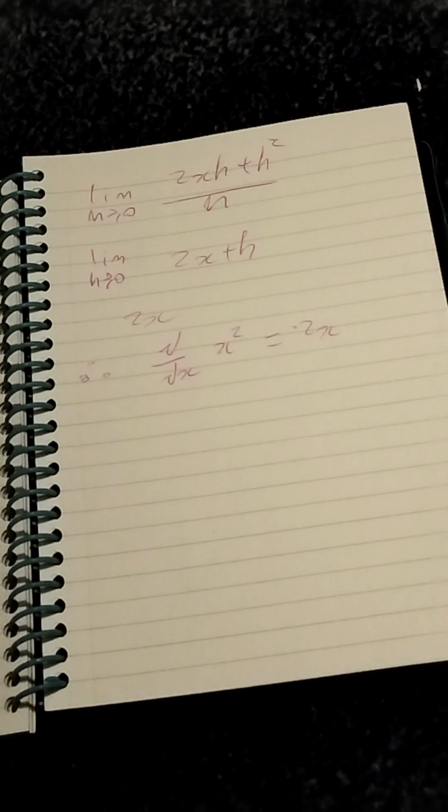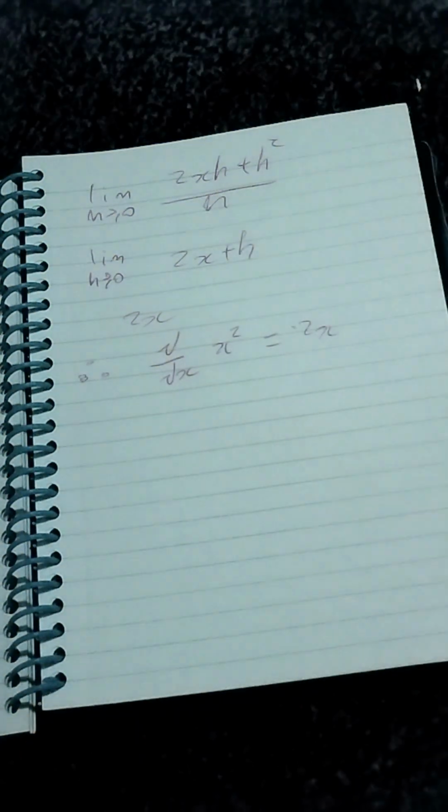Now, this isn't just something you can work with for x squared. This is a formula that will be given to you in the formula booklet, definitely for A-level and A-level further mathematics, possibly in GCSE further mathematics. I don't actually know whether this is required, I've basically never looked at that.